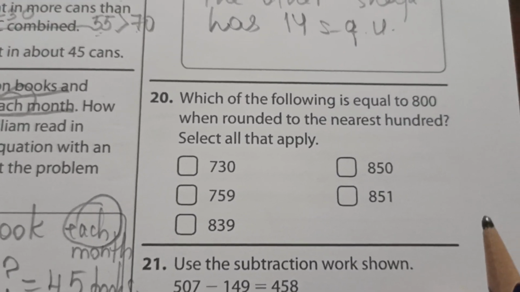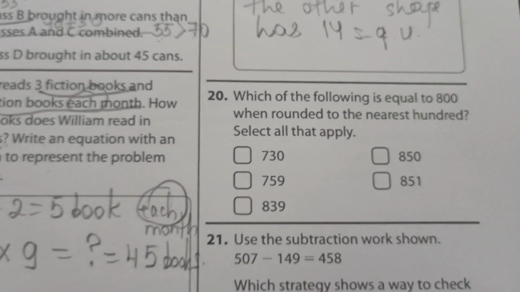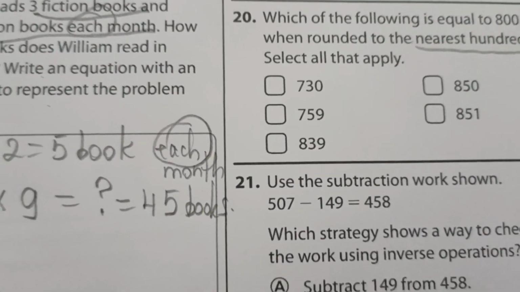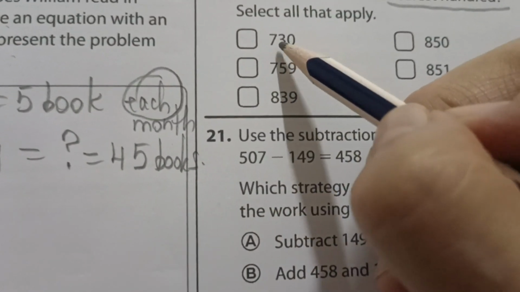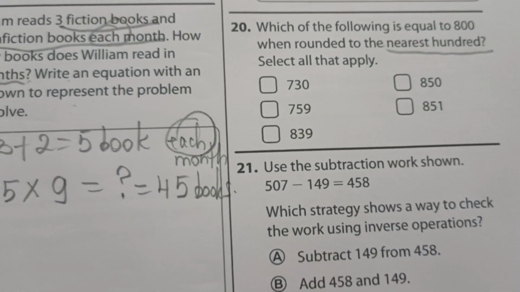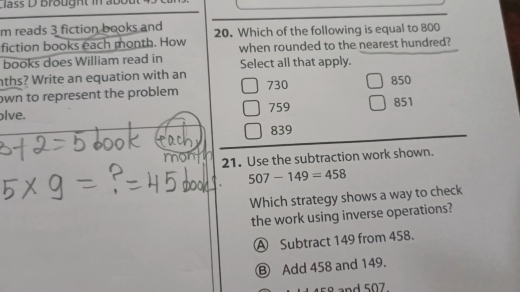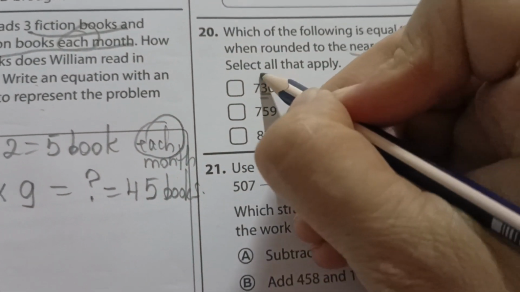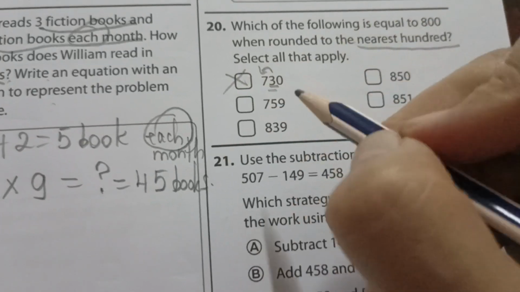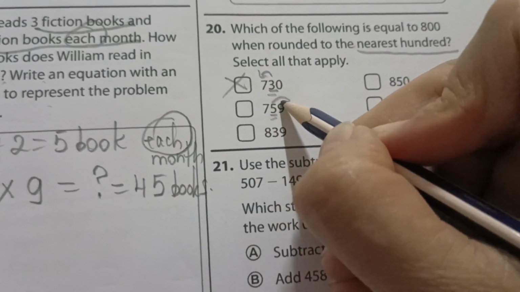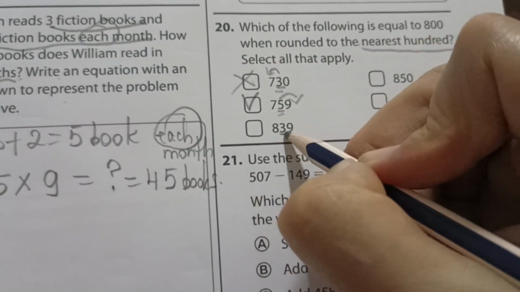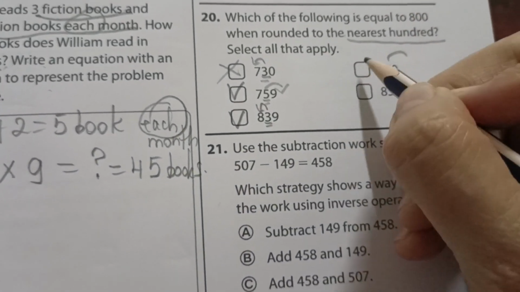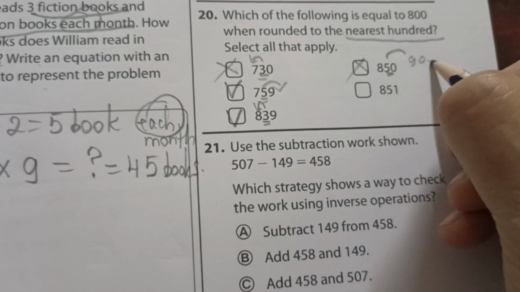Which of the following is equal to 800 when rounded to the nearest hundred? This is what we were learning now. Rounding, okay. So select all that apply. Again, the rule is when you round to the nearest hundred, you look at tens. Number 3, you go to the left. Yes, 8. Number 5, you go to the right. No, because it's going to be 900.